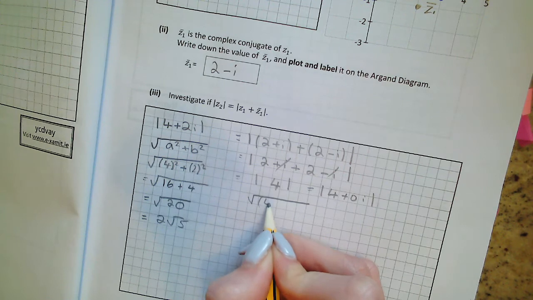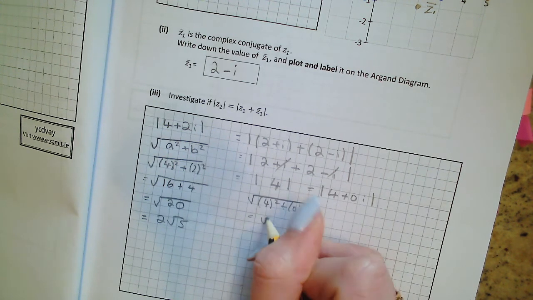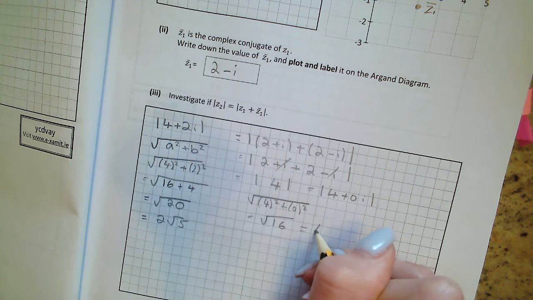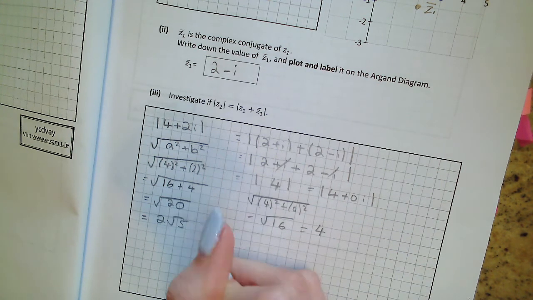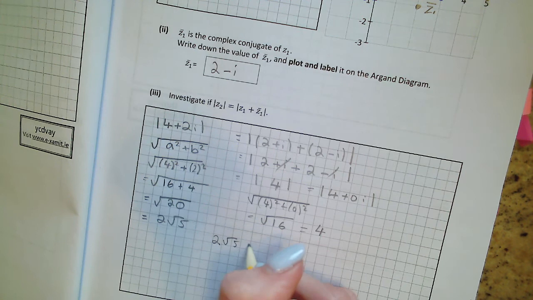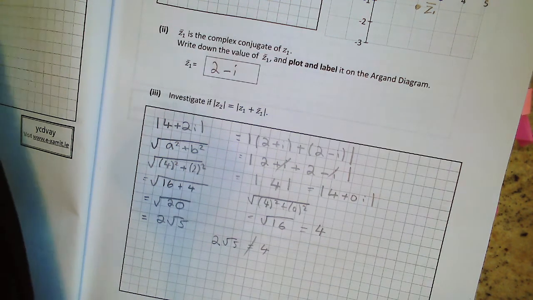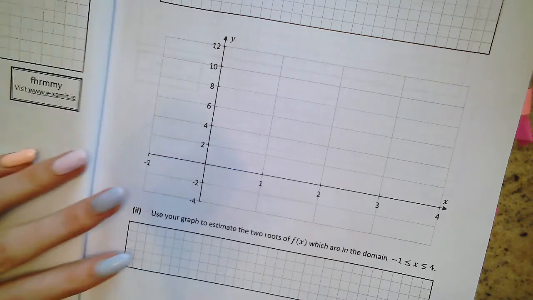So 4 is your a and 0 is your b, which is the square root of 16, which is 4. So does 2 root 5 equal 4? No, it does not.